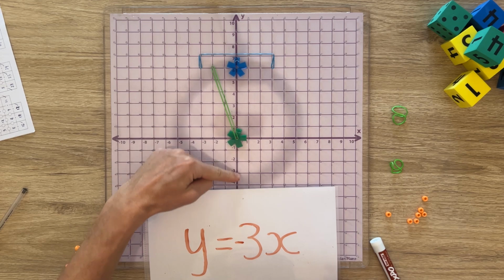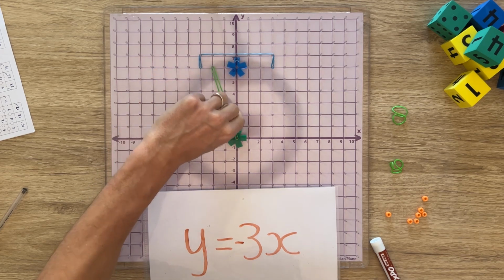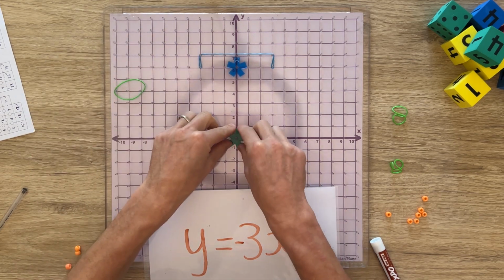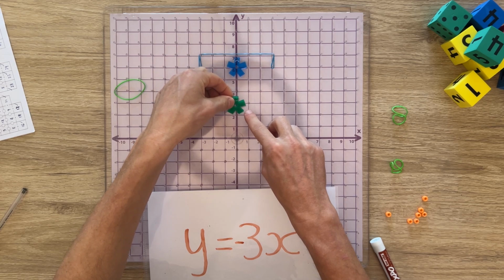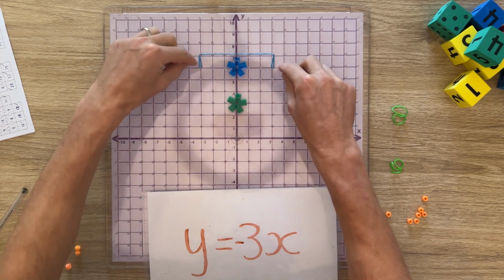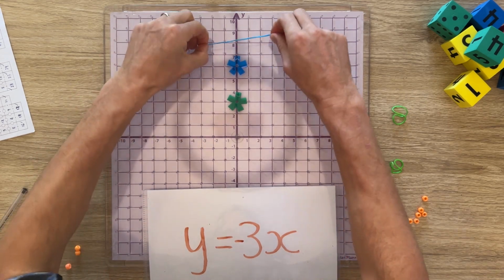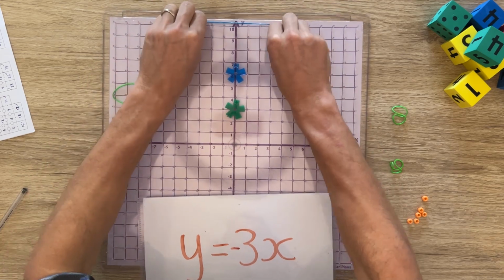So still keeping the goalie and the player a consistent distance apart, we might then make them go at the position 3. So we've moved them 3 units up, which means we need to move all of this 3 units up. So it'll look something like this.